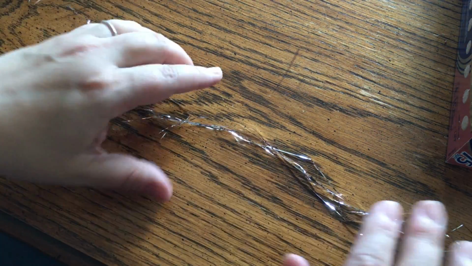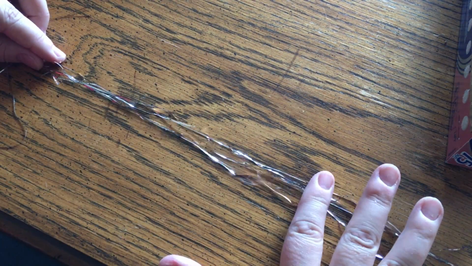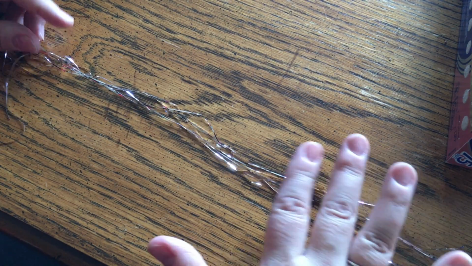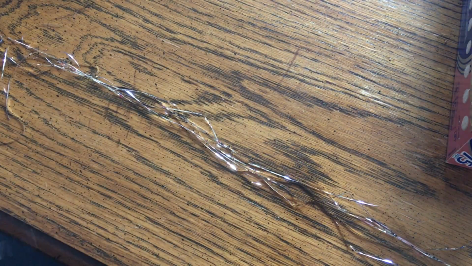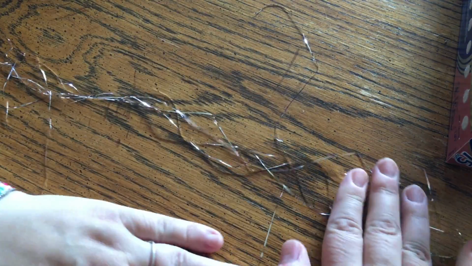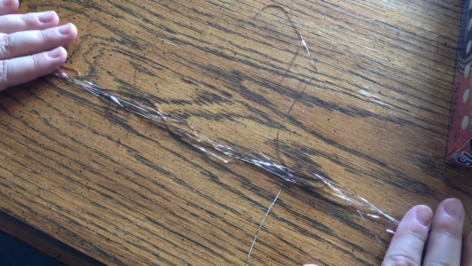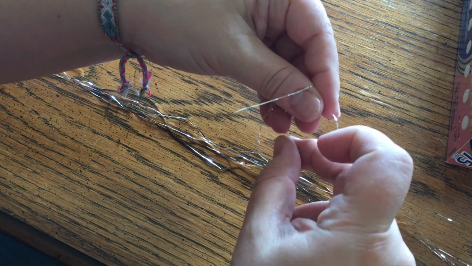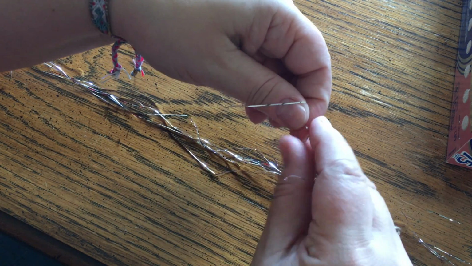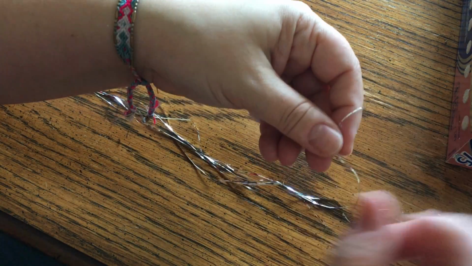And then we're going to do that at the other end too. You don't want your ball to be too long, so maybe about 6 or 7 inches long is good. We started off a little longer just to give ourselves room to work with here. So again, you're going to lay it on top of the tinsel, the separate strand, and we're going to tie another knot. Here we go. So we're going to loop it once through, like so, and once more.